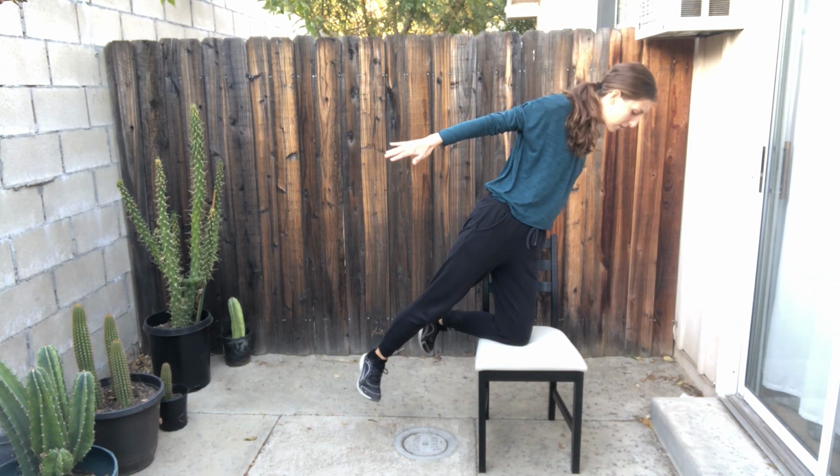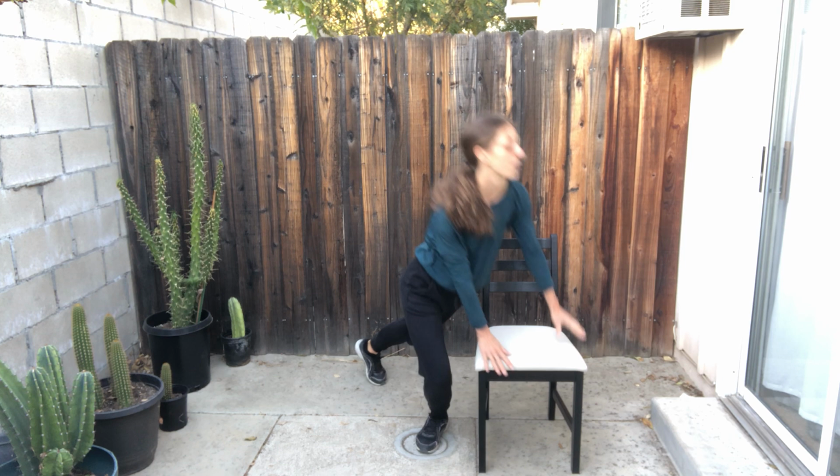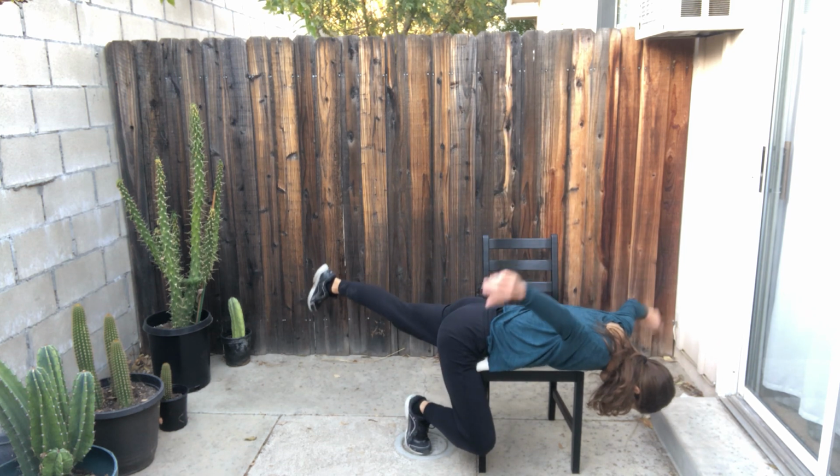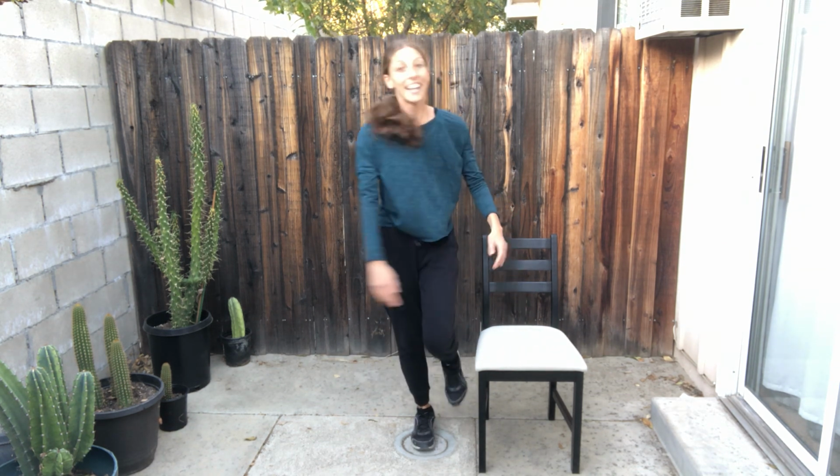Heavy. 2, 3, 4. Light. 2, 3, 4. Heavy. 2, 3, 4. Light. 2, 3, 4. Woo! Nice work, you guys! I hope that felt really cool. I hope that felt weird and creative and awesome.